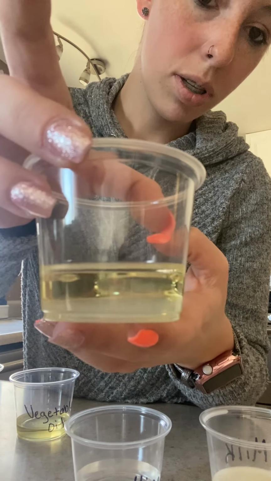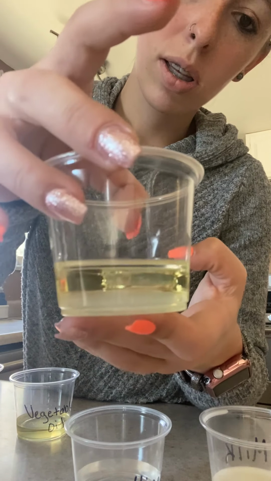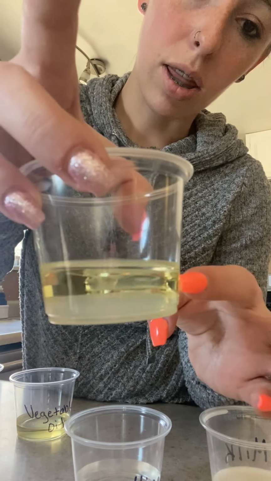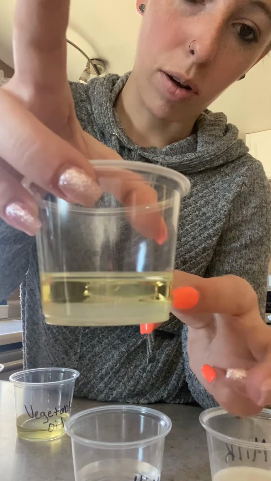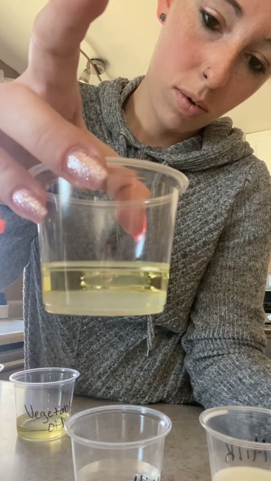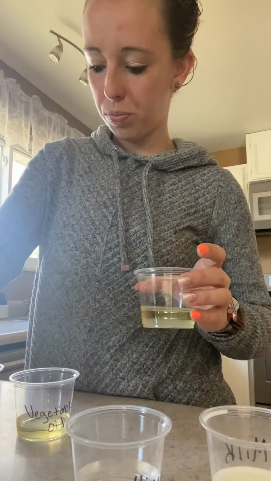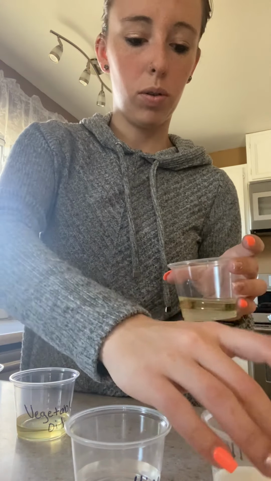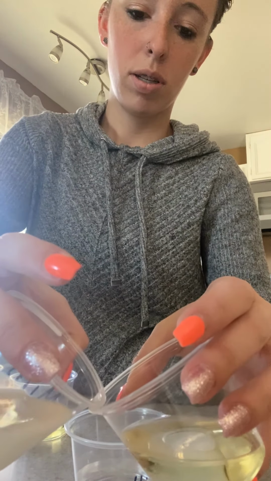Are we noticing anything? It does look like in the middle that there's like an air bubble. So we'll do that milk next.